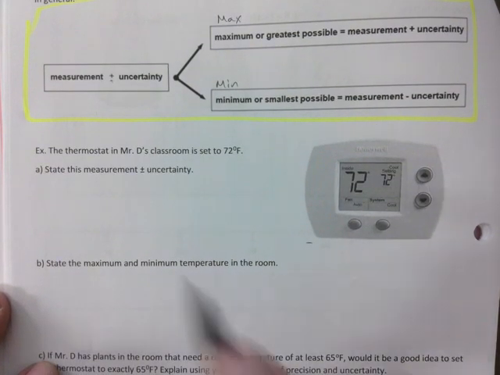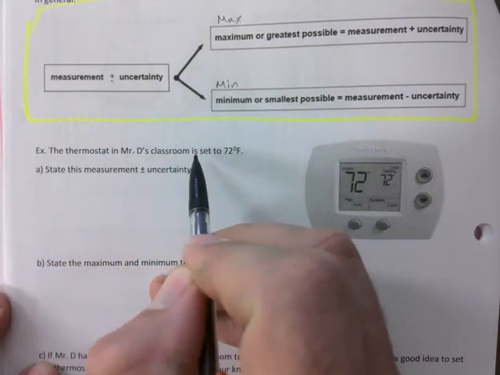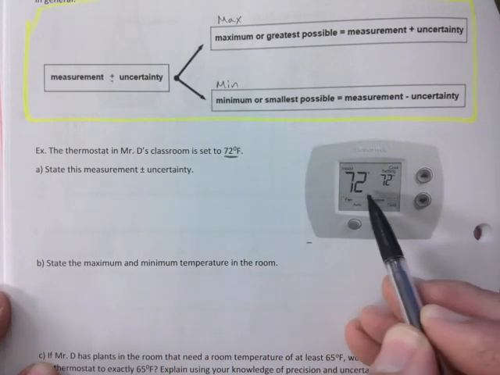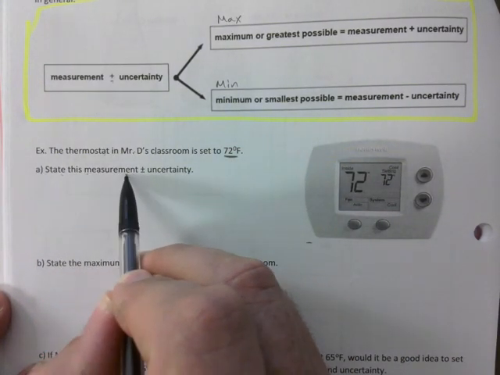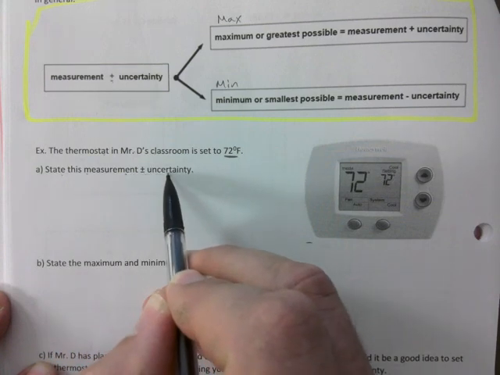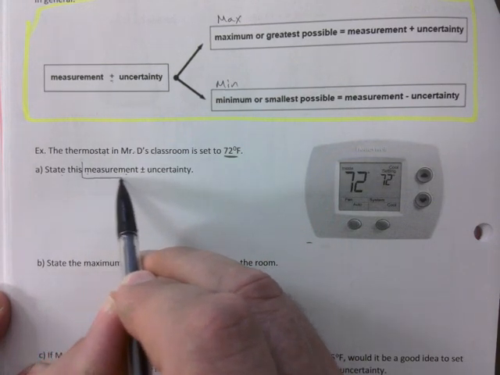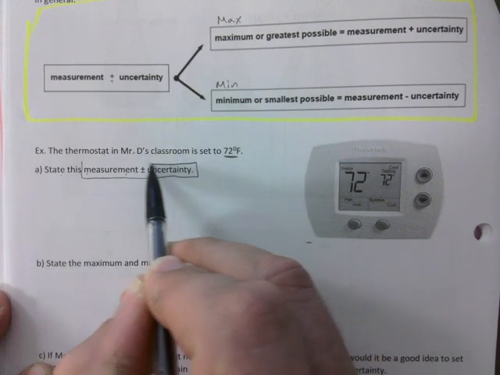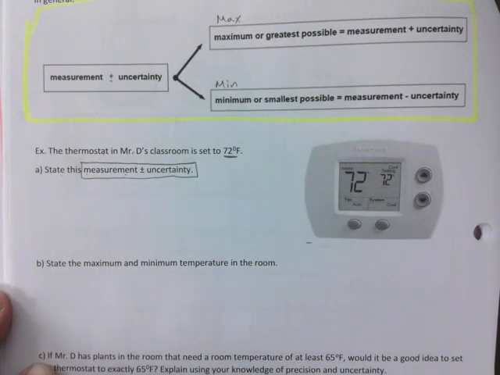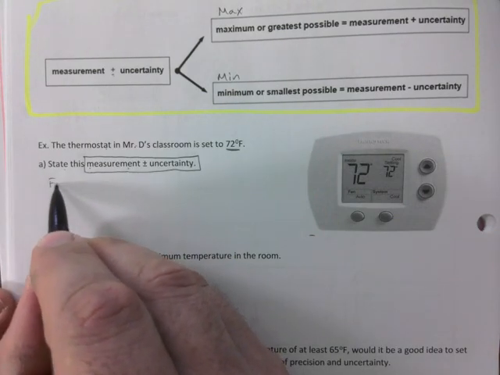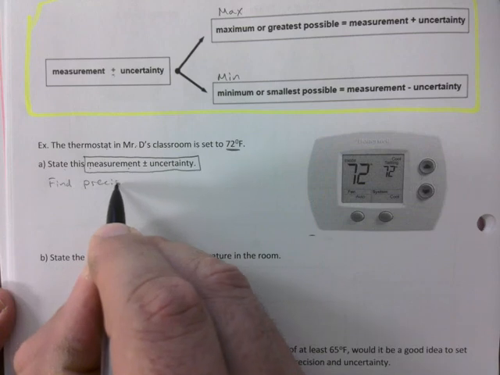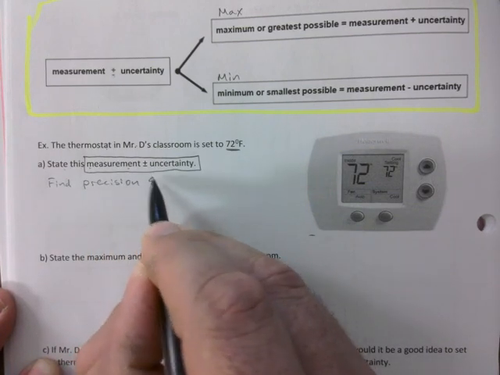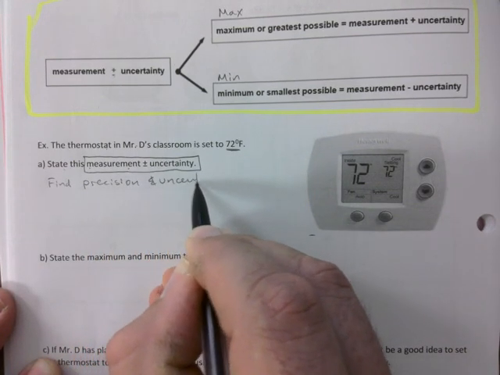So let's see here. The thermostat in Mr. D's classroom is set to 72 degrees Fahrenheit. There it is. I want you to state this measurement plus or minus the uncertainty. I want you to state it in this format. How do you do that? Find the precision and uncertainty first.